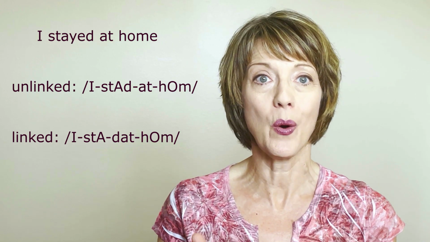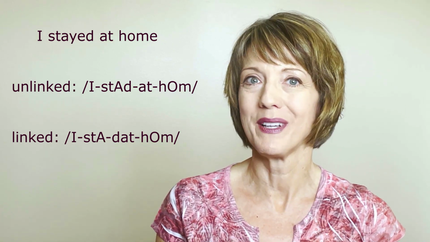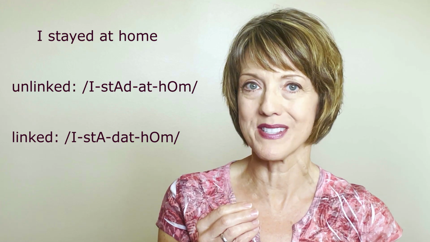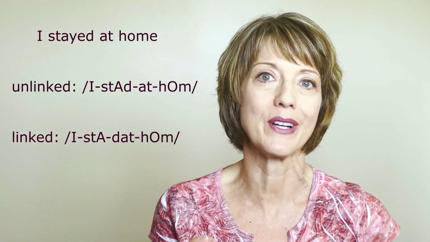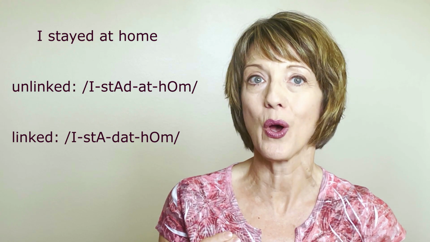This works fine if that final D or T comes at a pausing point or at the end of the sentence, because a full release is necessary in those circumstances. And it also works if the next word starts with a vowel, because you can link that forceful release right into the vowel sound, as in the phrase, I stayed at home. Stayed at. Hear how I'm taking that D from stayed and linking it into the word at? I stayed at home.